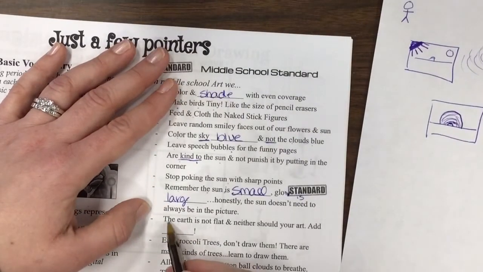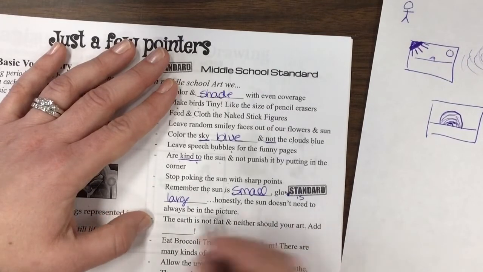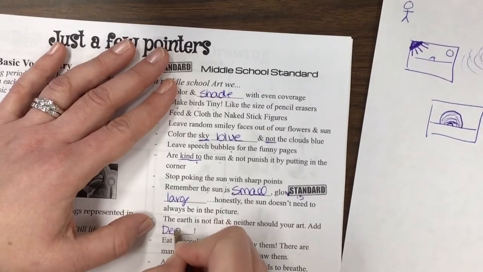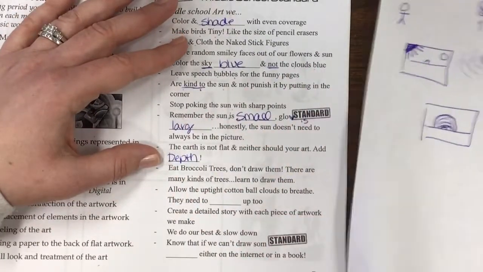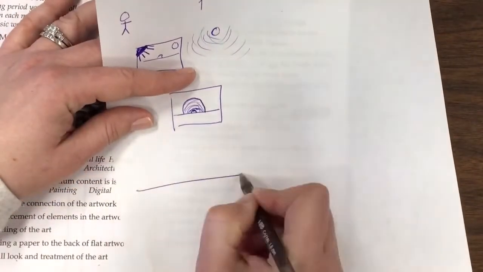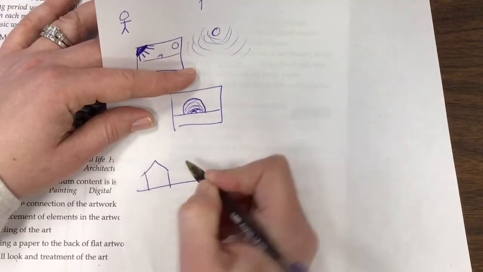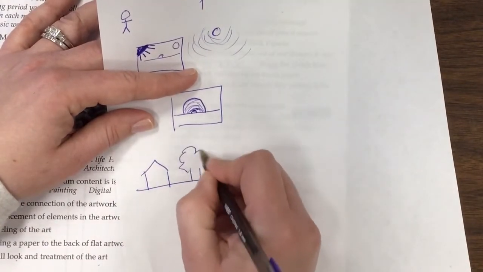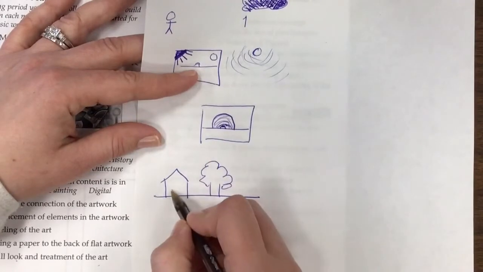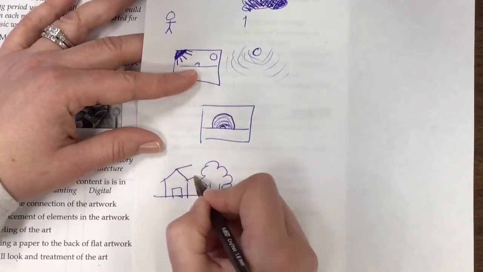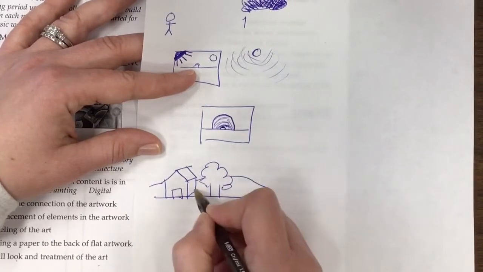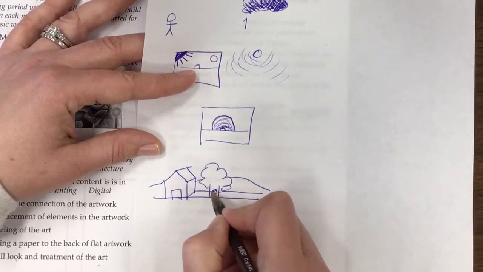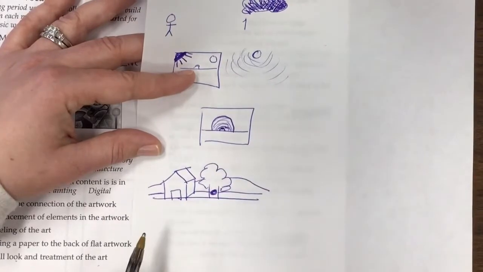All right, next, the earth is not flat and neither should your art. Add depth. So what is depth? Depth is when things look like they're further back. For example, if I draw like this, that's a scary tree. That's very flat. People, we live in a kind of round world. Make it look like it goes further back.